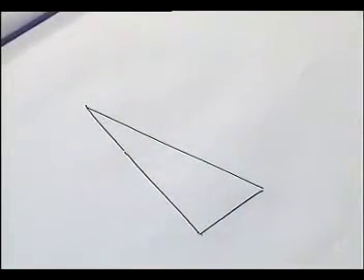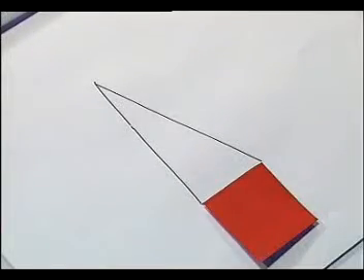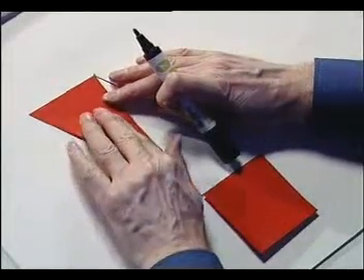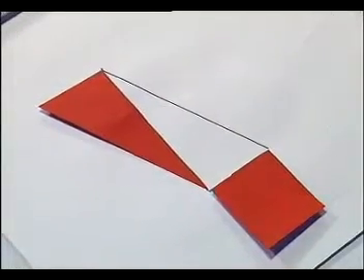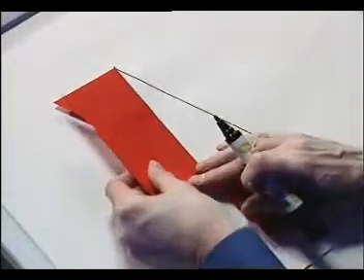Now I want to fix some squares on the sides of this triangle. So there's the square on that side. Now the square on this side is going to look, in fact, just a tiny bit different. It's going to be an assembly of triangles, each one identical to this original triangle.